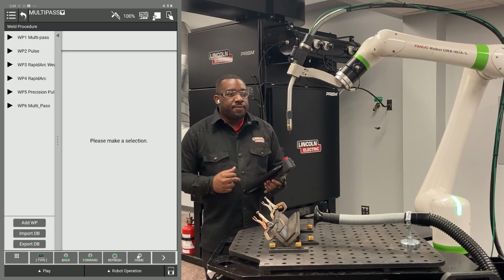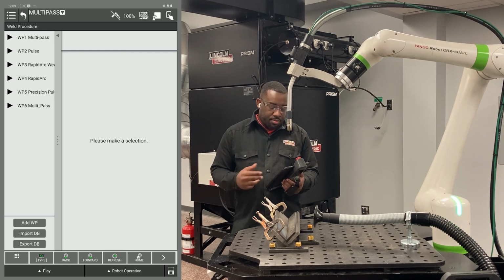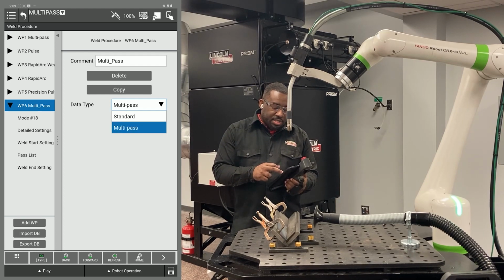From here, the first thing you have to do is make sure that your procedure is set up for MultiPass. I have mine set up for MultiPass. The way you know is over to the right, on the data type it says MultiPass. In this drop down menu, if yours says standard, you want to change it to MultiPass.